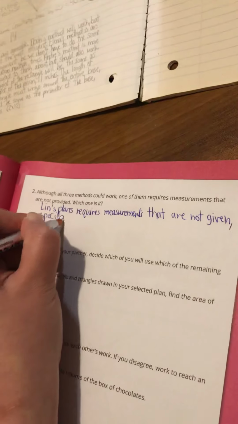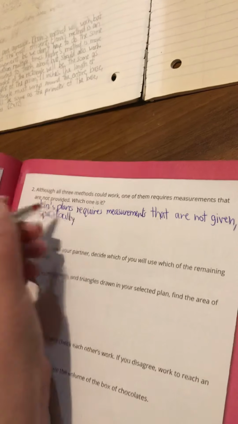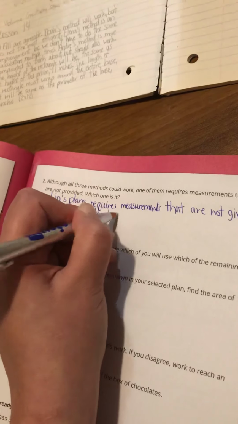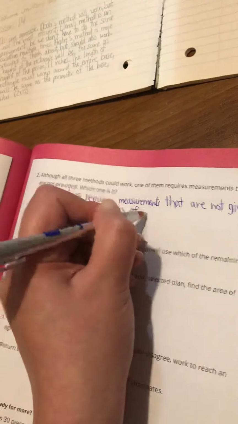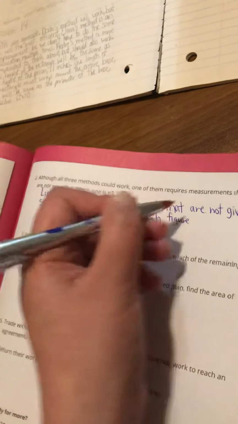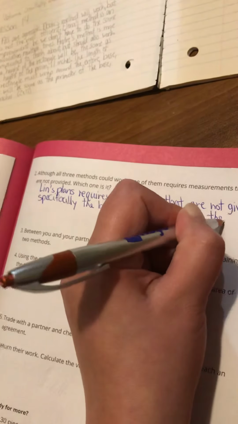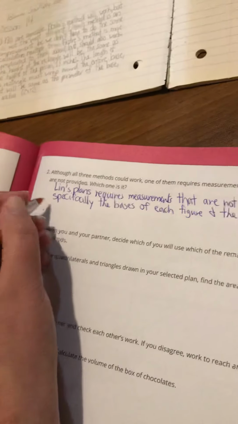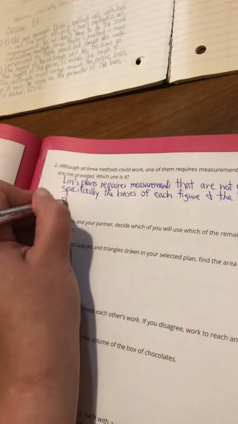Specifically, the bases of each figure, and the height of the trapezoids.